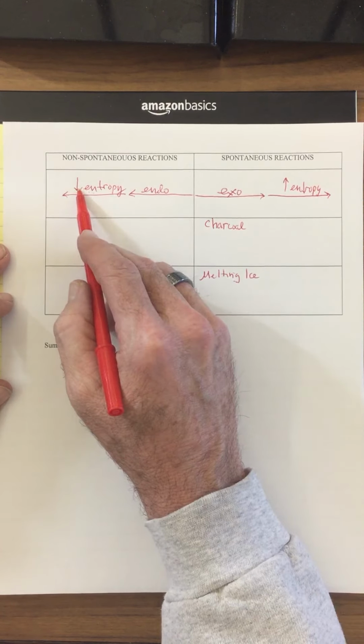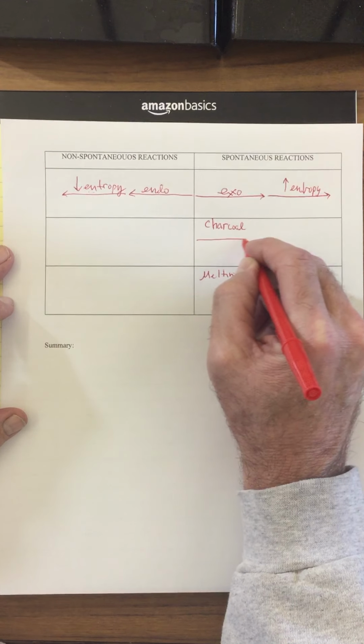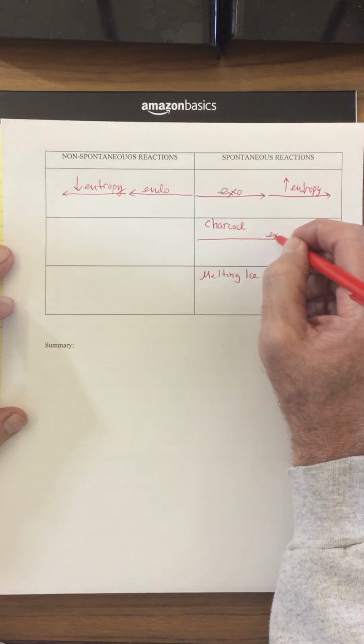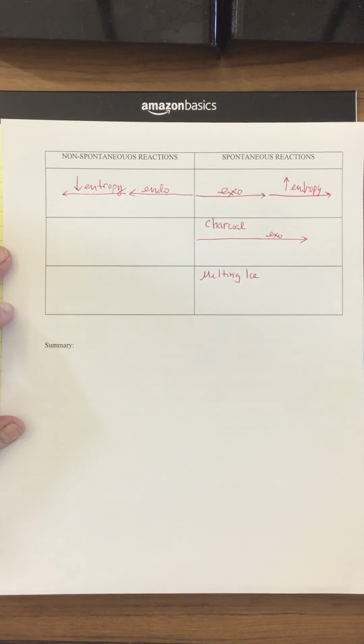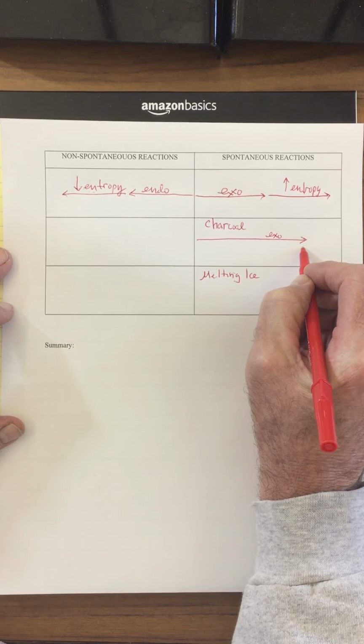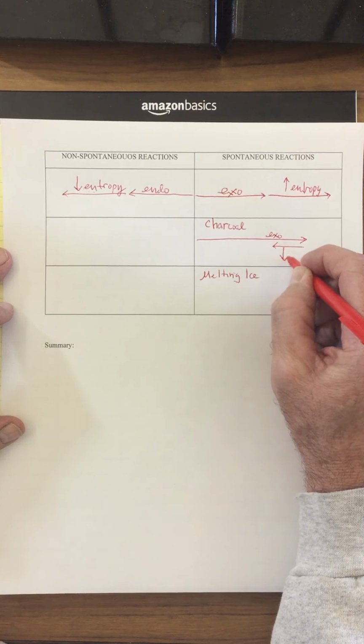Well, if we're decreasing the entropy, what's the factor that's going to push this reaction forward? It's because it's going to be highly exothermic. It produces a lot of heat. Yes, we're making a more complex molecule, so that's going to decrease the entropy.